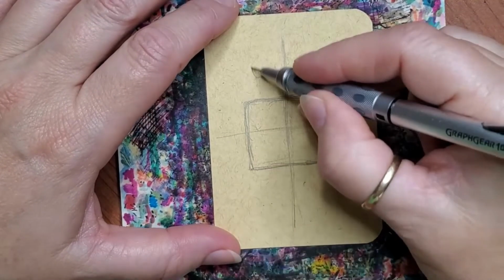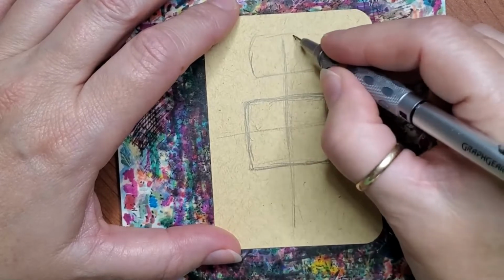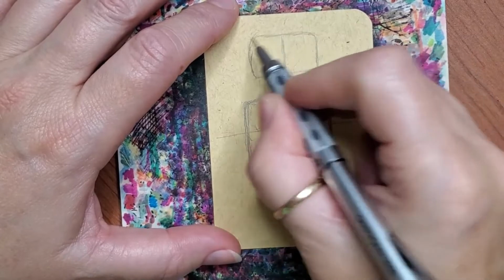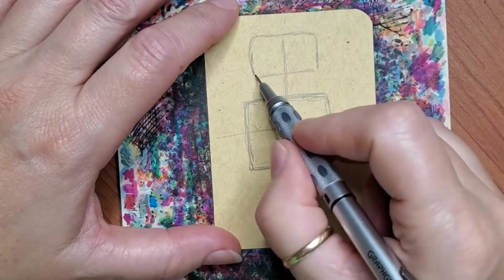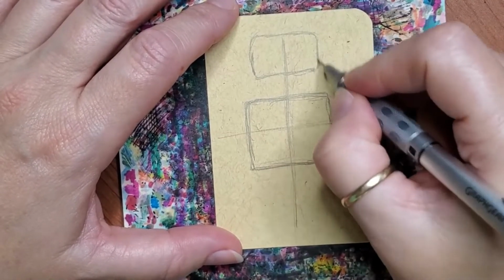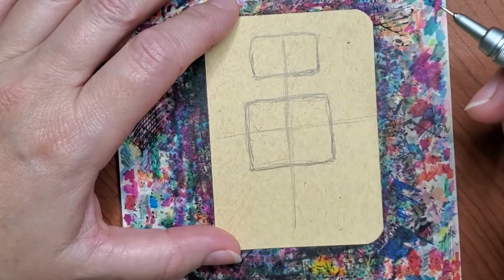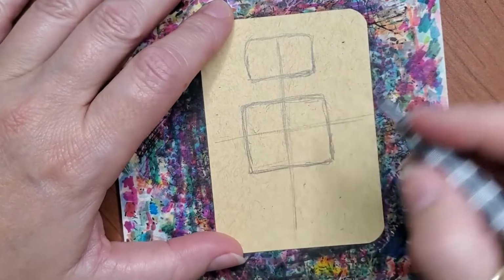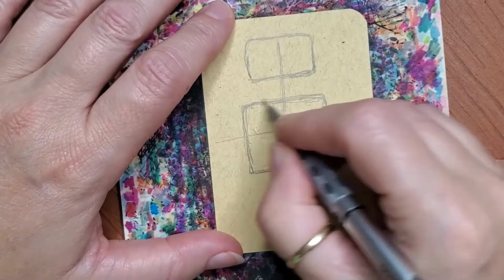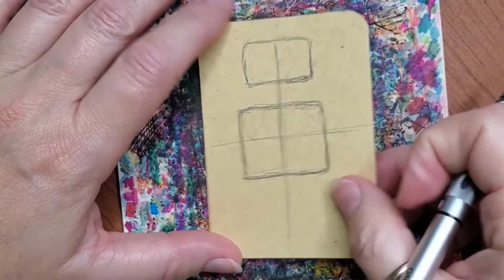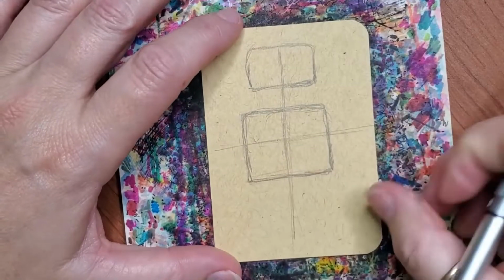I'm going to do another rectangular shape, and I want a space between there for the neck, and I want the head to be smaller than the body. Now this is just how I'm designing my robot. You could do yours completely different. You could have the head bigger than the body. I'm doing mine on an artist trading card.